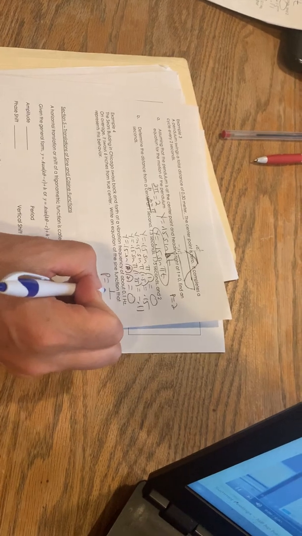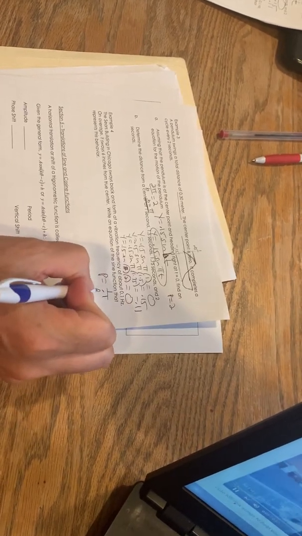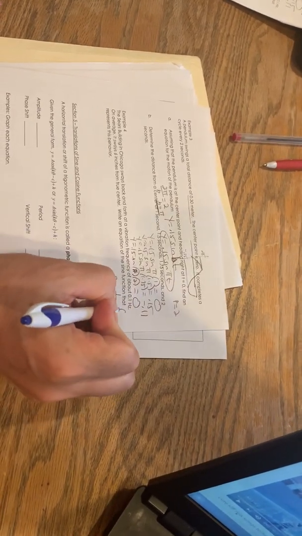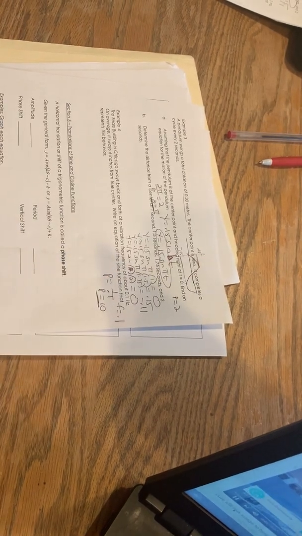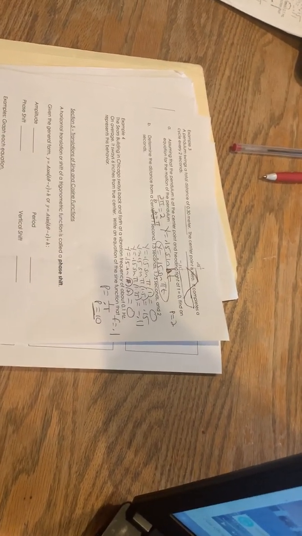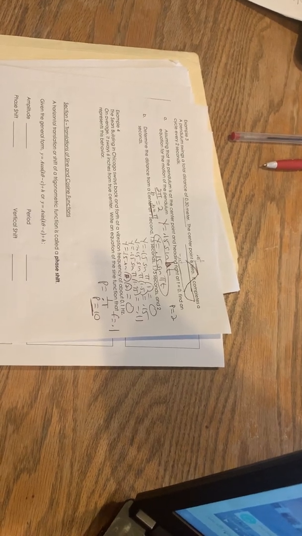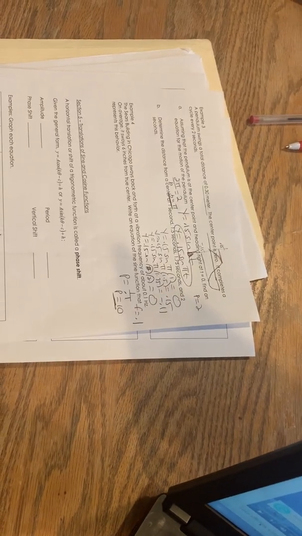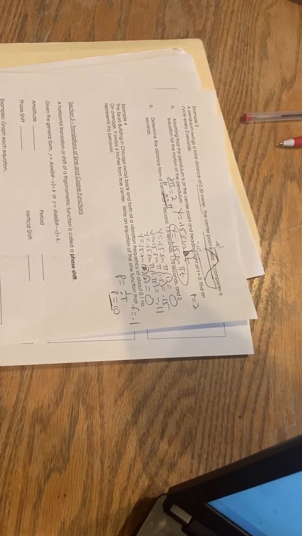Example 4: the Sears building in Chicago sways back and forth at a vibration frequency of 0.1. Remember, frequency is the reciprocal of the period. So the period would be 1 divided by 0.1, which is 10. So if the frequency is 0.1, the period is the reciprocal. On average, it sways 6 inches from the true center. Write an equation of the sine function that represents the behavior.